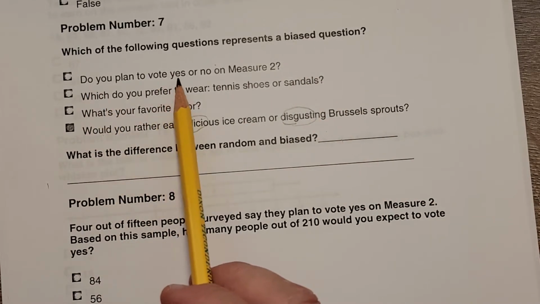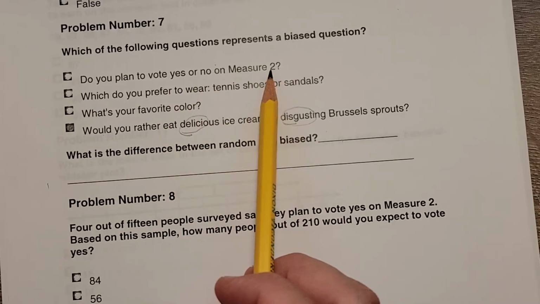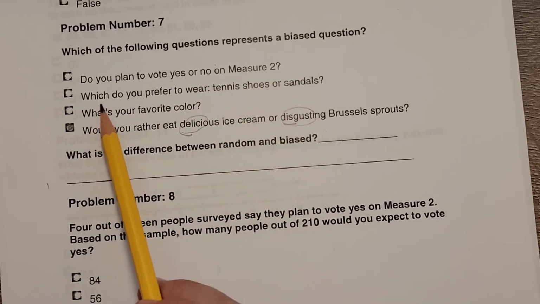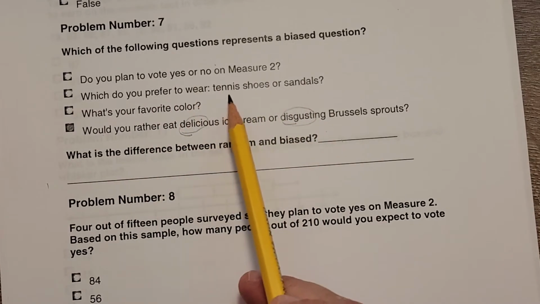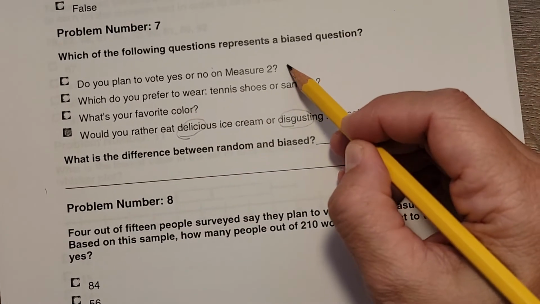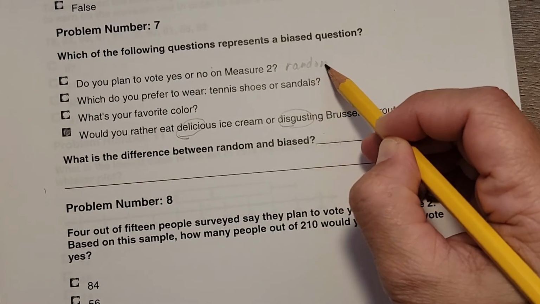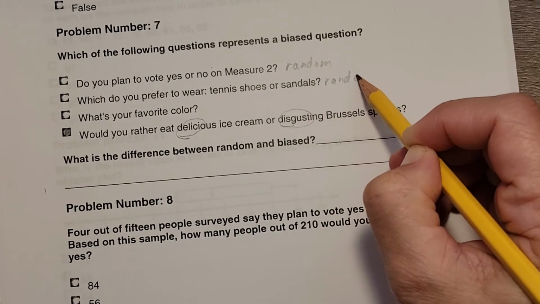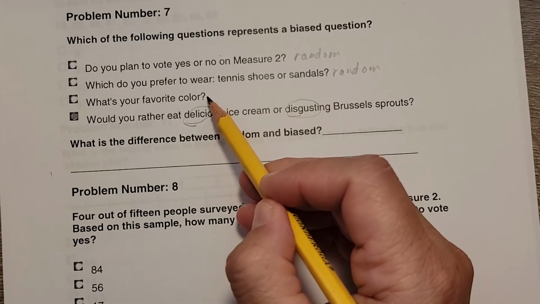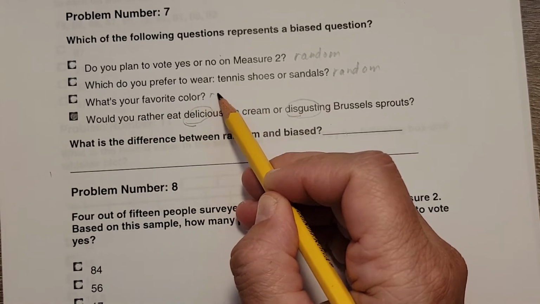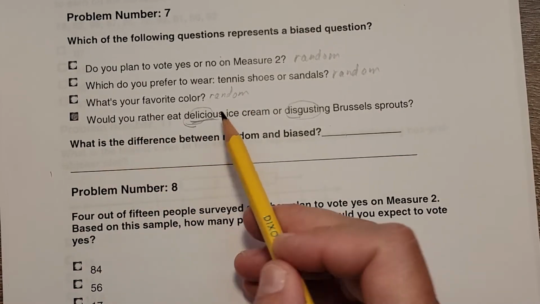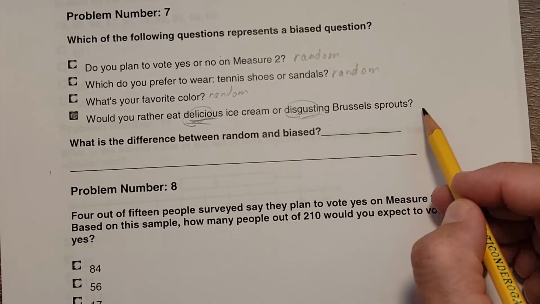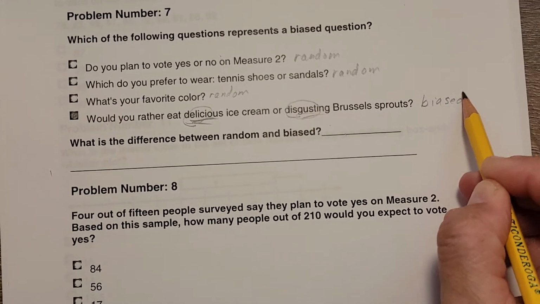Do you plan to vote yes or no on measure 2? They weren't trying to persuade you to do either or. Do you prefer to wear tennis shoes or sandals? That's just very bland, very basic. That's usually what you would use for a random sample. These are all pretty random questions. As you go down the line, they're not trying to persuade you to choose either or. They're just saying, what's your favorite color? And when you finally get to the last one, they try to persuade you with these adjectives here. So that makes this a biased question.